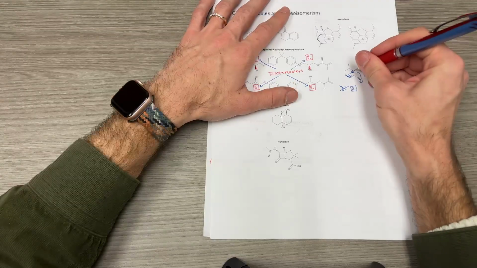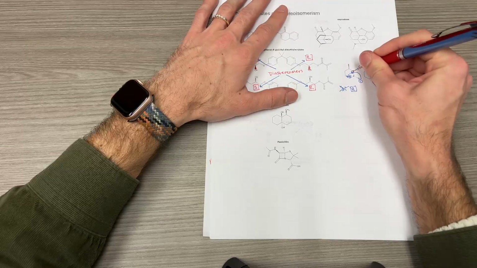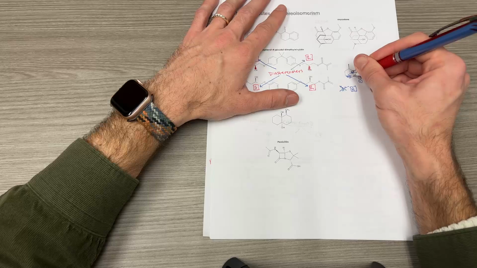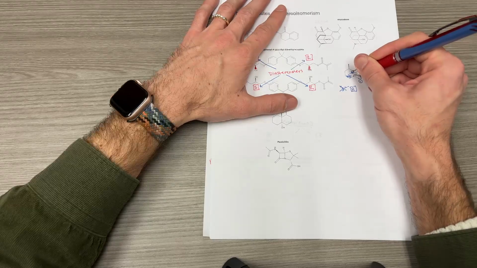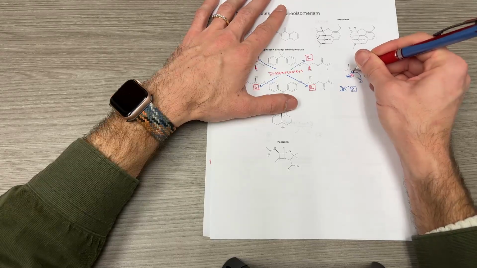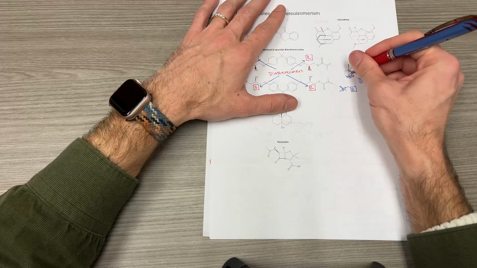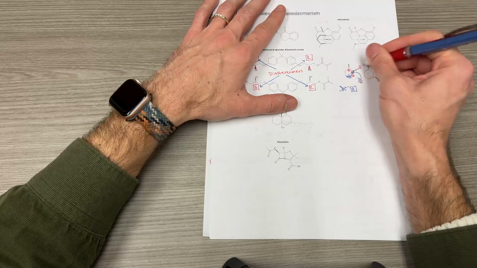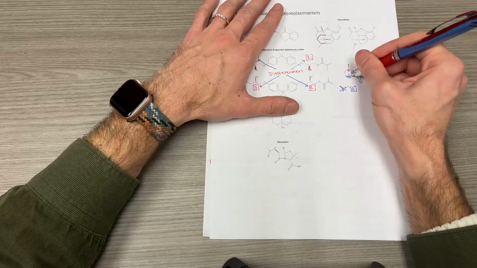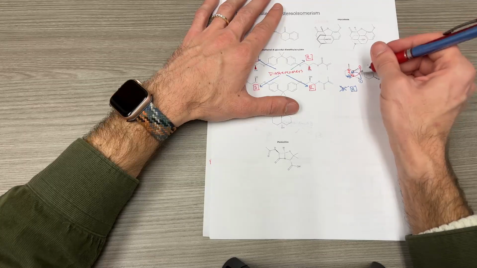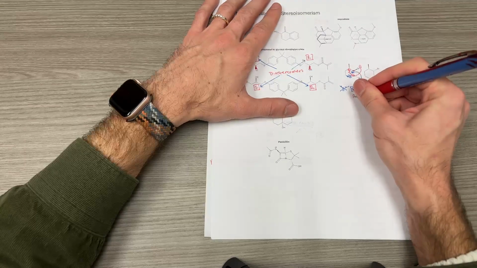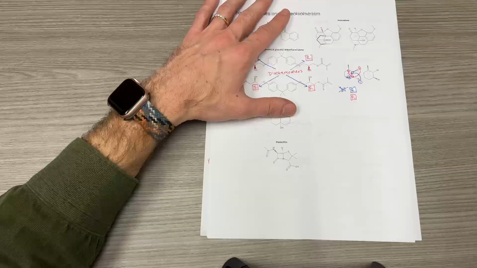I'll do the same thing for the carbon on top. Bromine takes highest priority. Carbon connected to bromine is second. Carbon not connected to bromine is third. And this time my hydrogen is dashed. So when I assign 1 to 2 to 3, it is what it appears. It's an R absolute center.